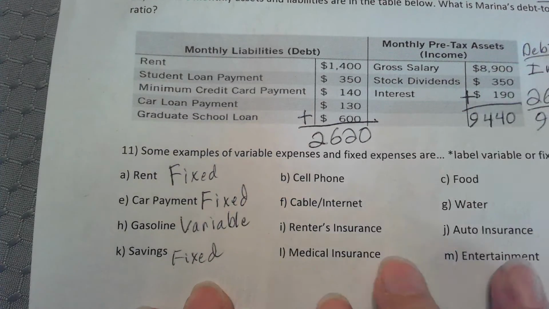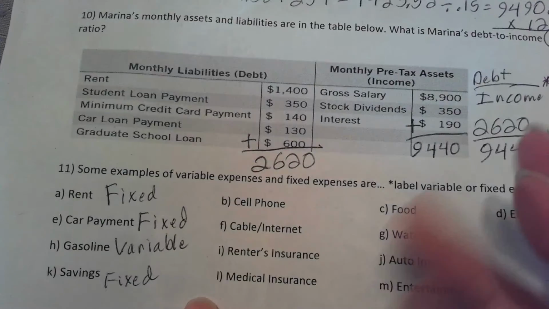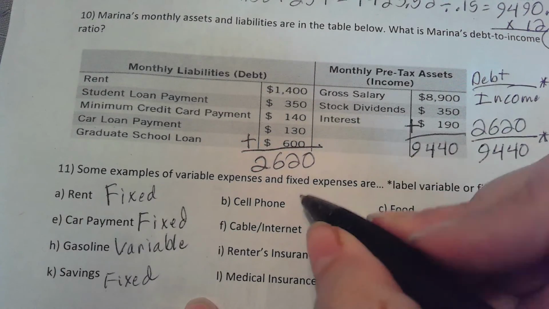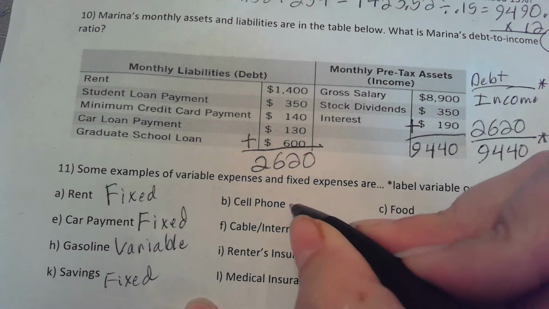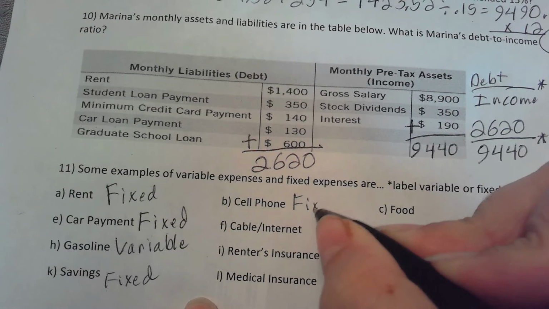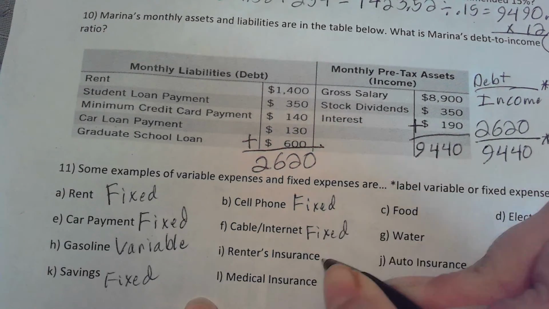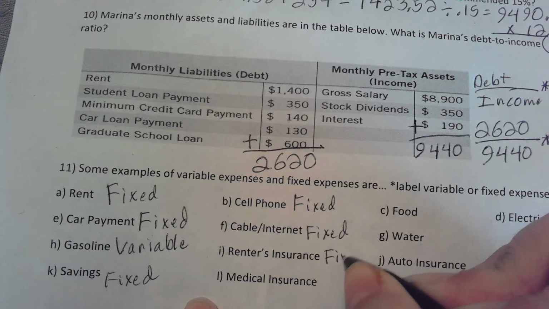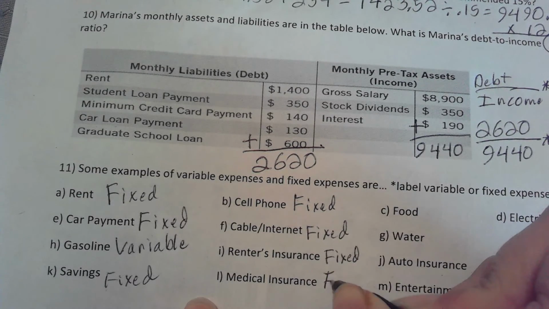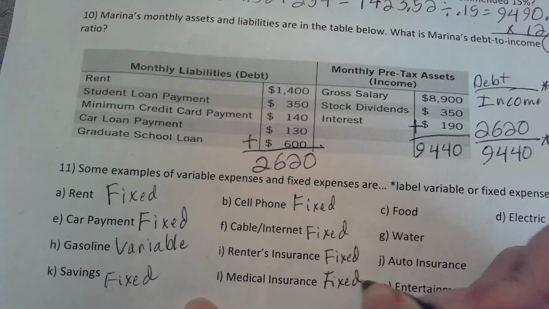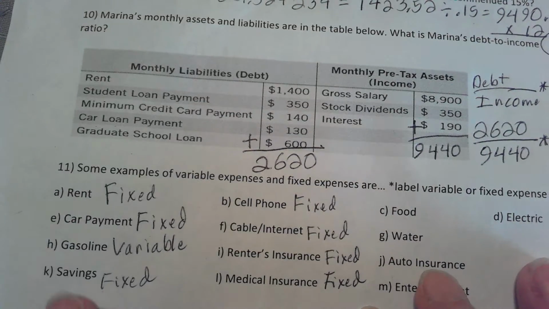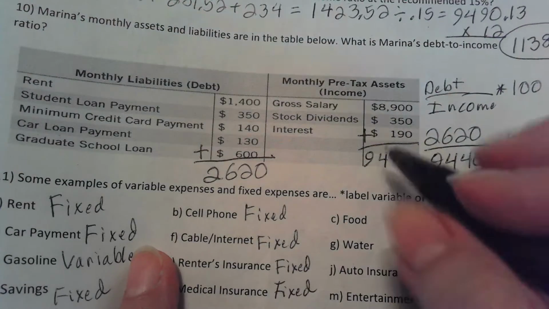Sometimes it might be variable though if you have unexpected expenses, like you need to get new tires on your car. Cell phone should be fixed. Internet is fixed, as is your insurance, even though just know that they may change from year to year. Your insurance rates may go up or down.